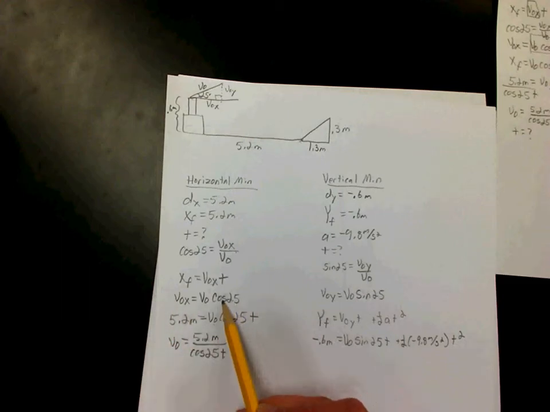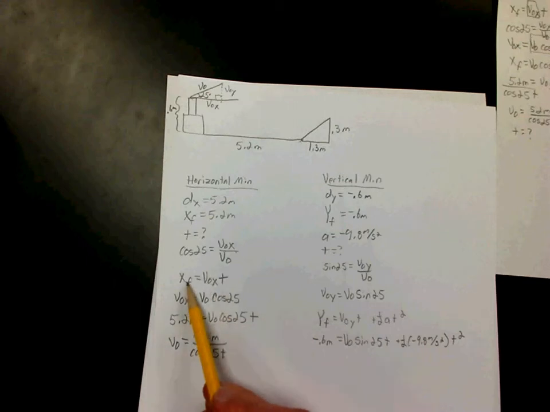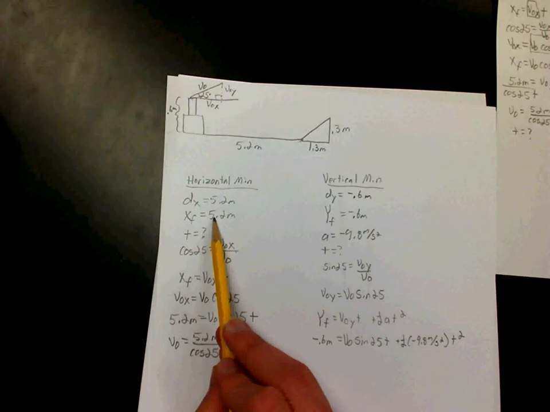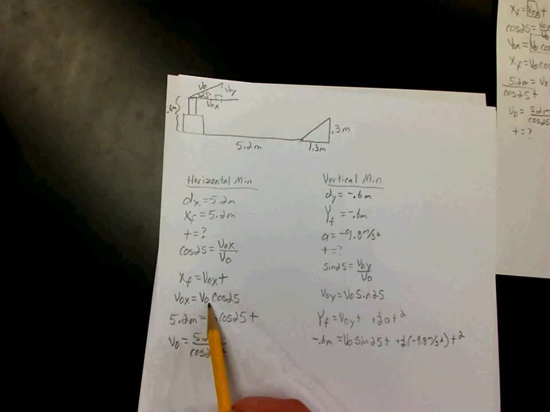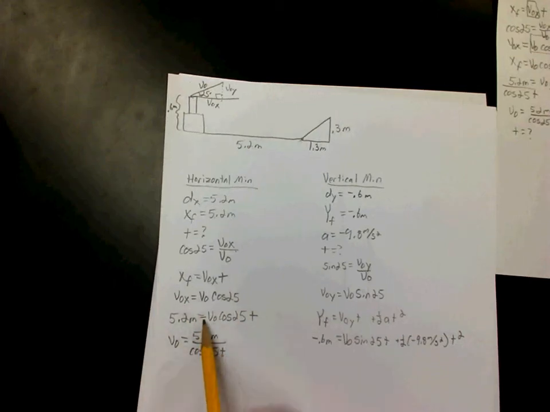And then going back once more, I'm looking at this equation because I need to figure out how to find time. So I just plugged in my numbers. I said 5.2 for my final position in the x direction. For my velocity in the x direction, I substituted in the initial velocity times cosine of 25 times time. And that's what I set up there.